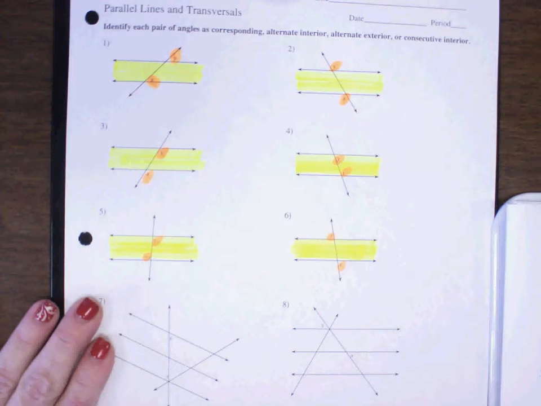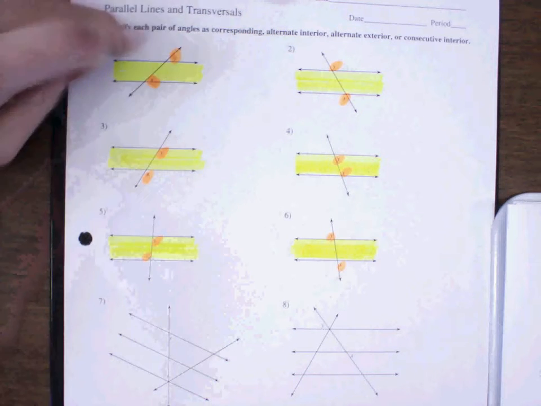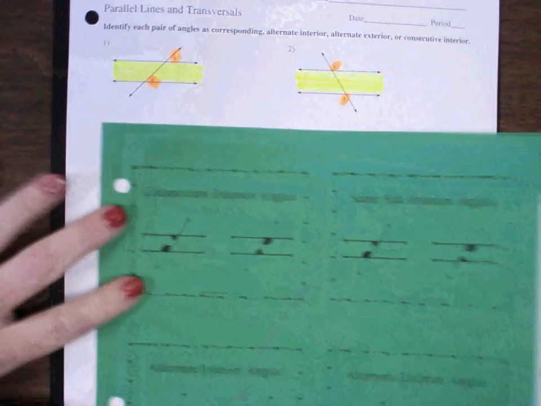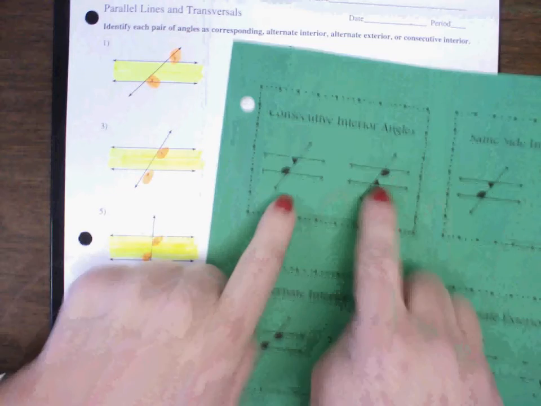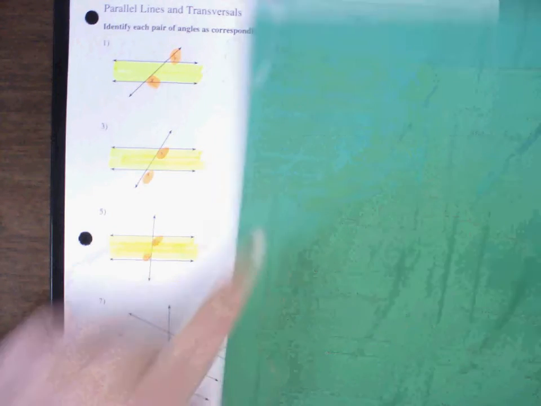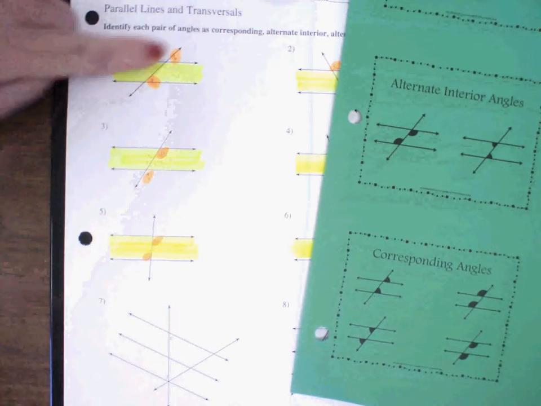All right. So look at them. They're on the same side. So the only ones that are on the same side are these ones and those. But one is in, the other one is out. So that would be what? Corresponding. Very good.